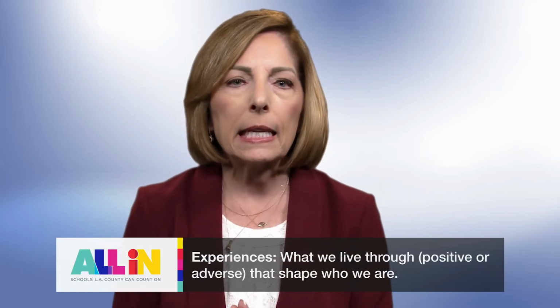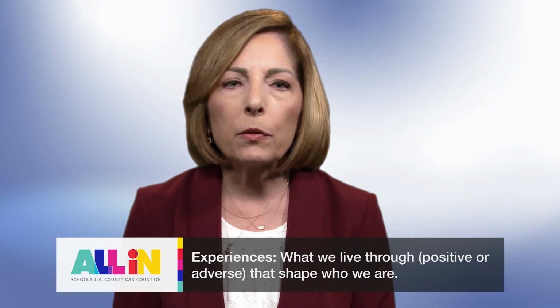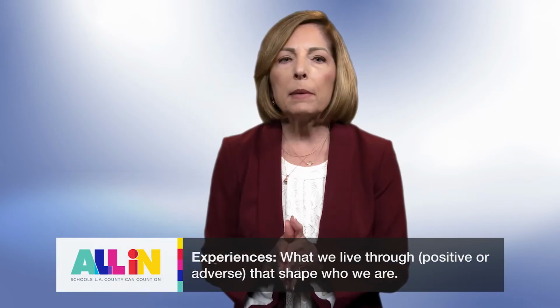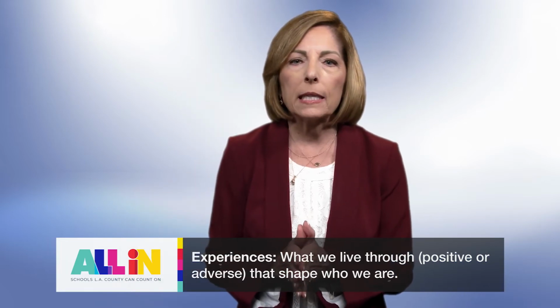Experiences is a second definition. What we live through that shape who we are can be a positive or adverse experience. Depending upon how things are interpreted, they determine that impact, such as death of a loved one, changing schools, or experiencing change in the family.